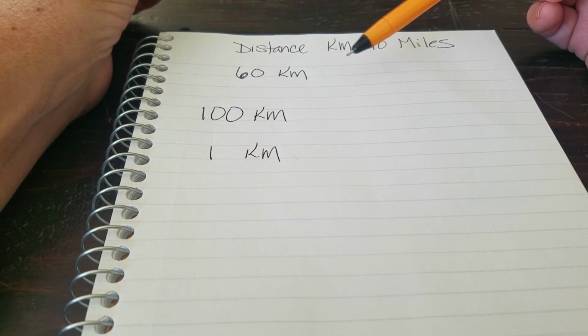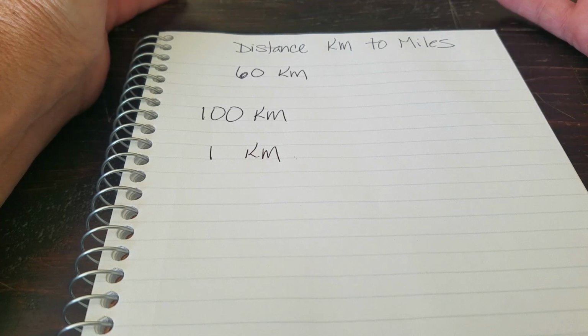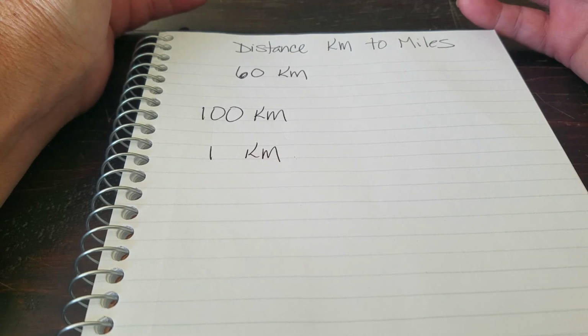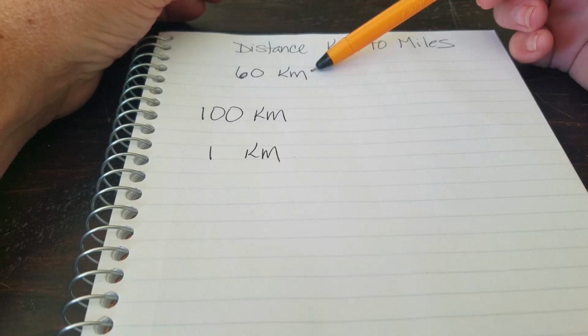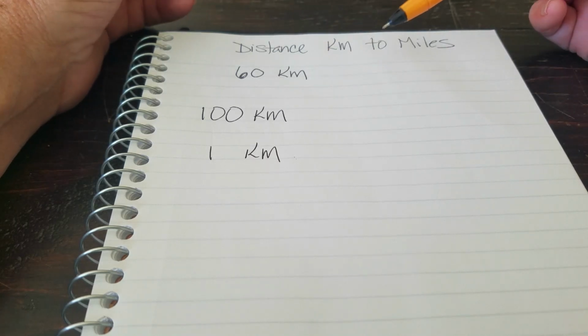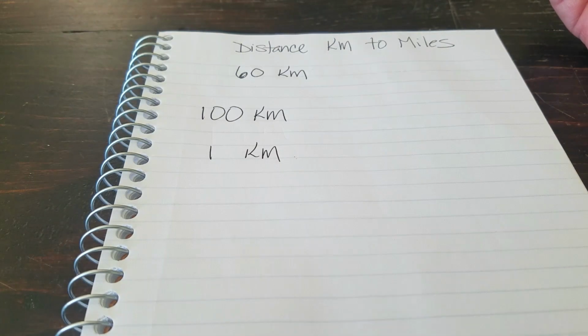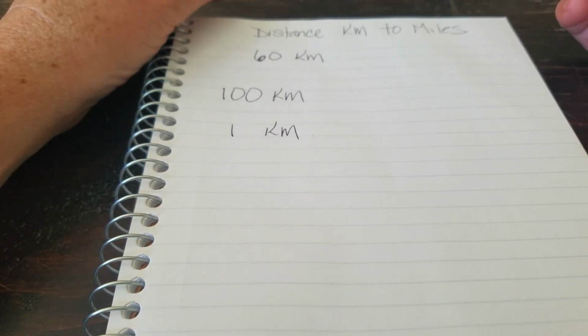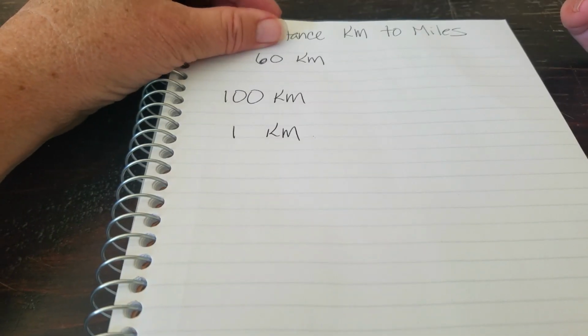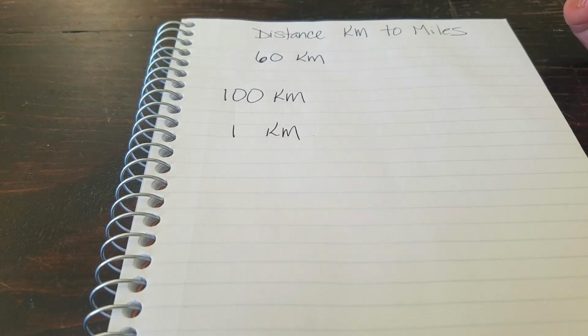So if you ever were in a different country and somebody said you needed to walk 60 kilometers to get somewhere, how many miles is that? And I'm going to teach you a way to do this without a calculator. It does take a little practice, but the results are usually pretty spot on, give or take, you know, 1/10 of a mile or something.